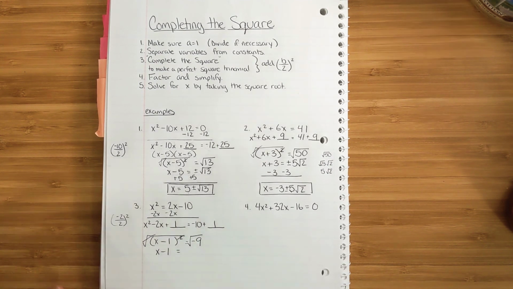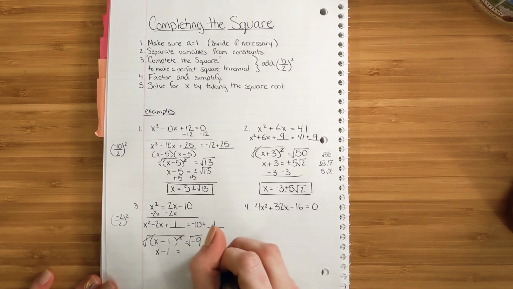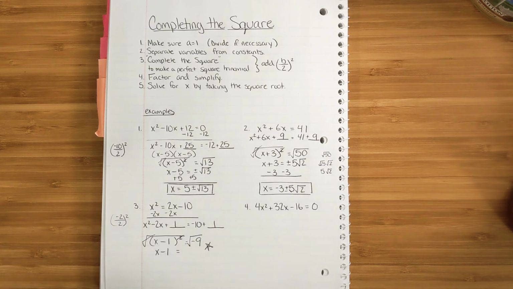Now when I go to balance it out and take the square root of the right-hand side, although it's tempting because that 9 is a perfect square, it's not a 9. It's a negative 9, and you can't take the square root of any negative number, so that is an issue right there. And no matter what method you choose, no matter what quadratic you're working with, if you get to the point where you're taking the square root of a negative, it cannot be done.